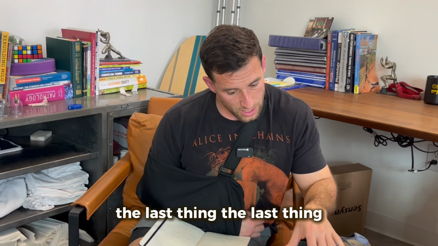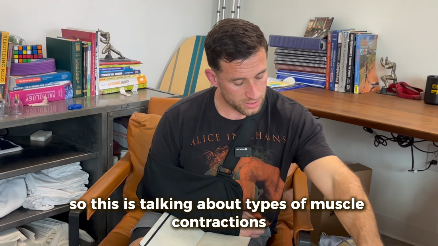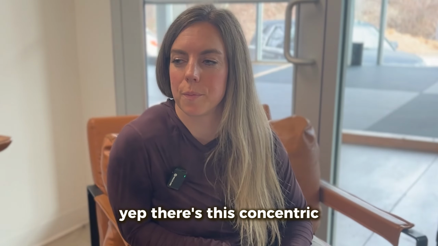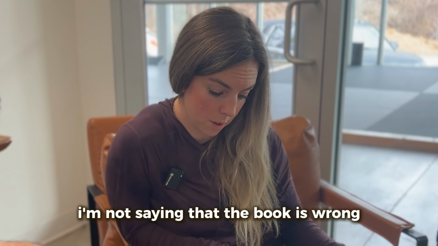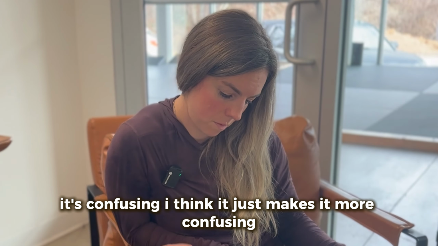The last thing. Okay, here we go. So this is talking about types of muscle contractions. What are the different types of muscle contractions? Concentric, eccentric, isometric. There's concentric, eccentric, and the book has another one, dynamic. I'm not saying that the book is wrong, but I think it just makes it more confusing.